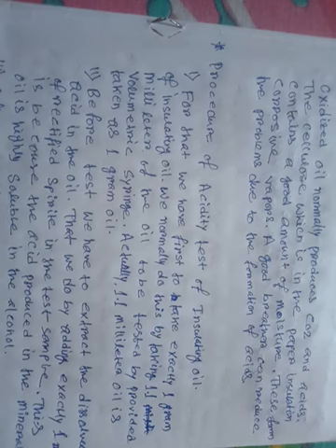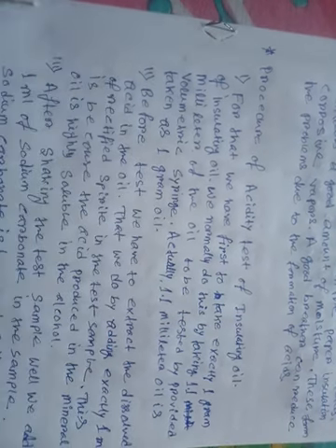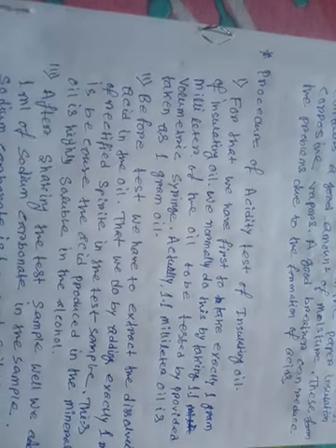Second point, before the test we have to dissolve the acid in the oil, and we do that by adding an exact amount of rectified spirit to the test sample.